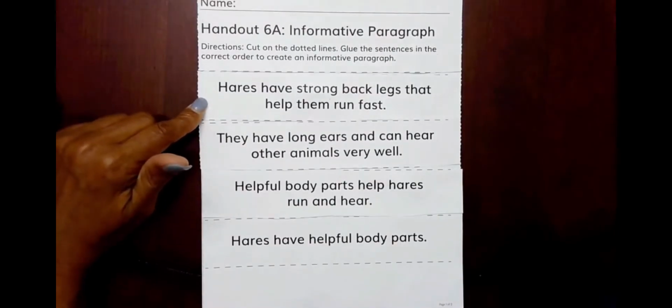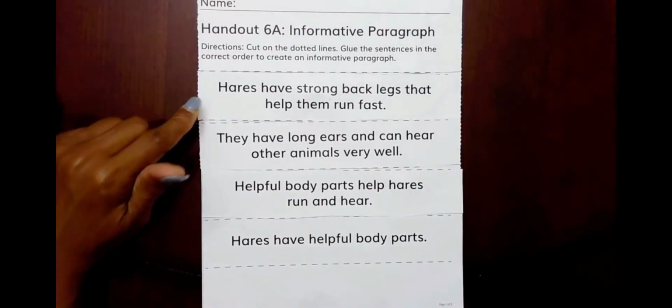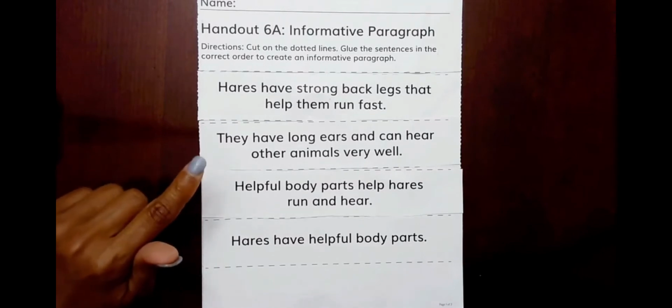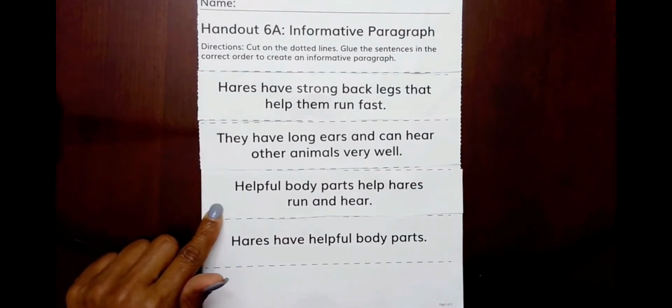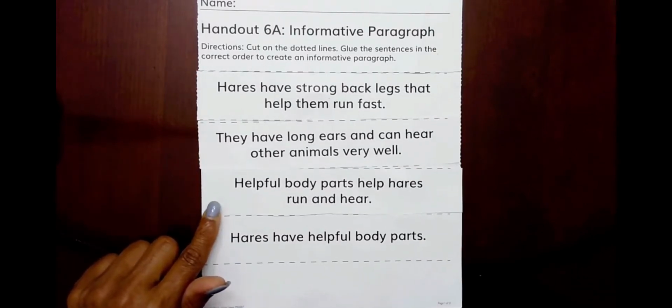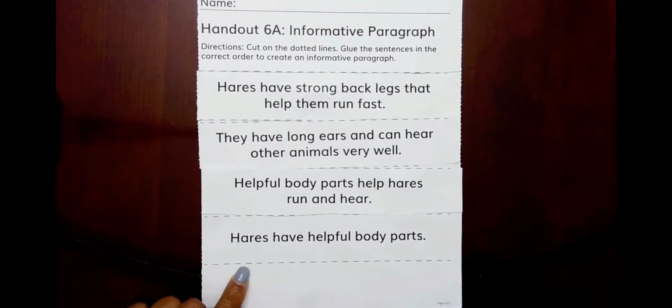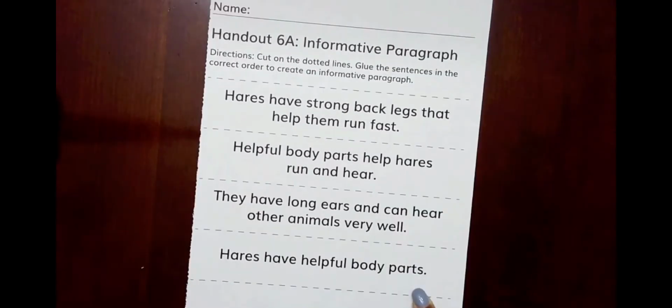Hares have strong back legs that help them run fast. They have long ears and can hear other animals very well. Helpful body parts help hares run and hear. Hares have helpful body parts. What do you notice about the first page? What do you notice? Tell your learning partner.